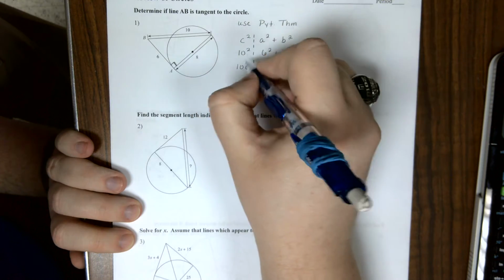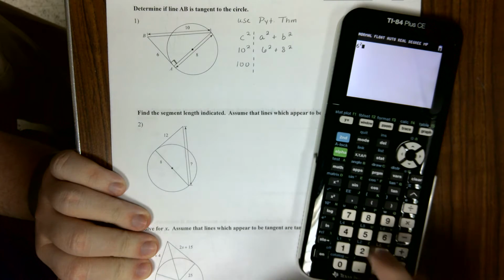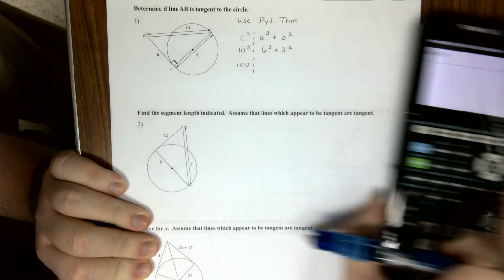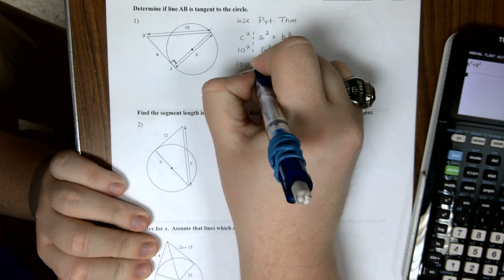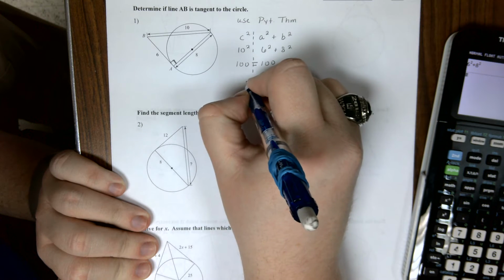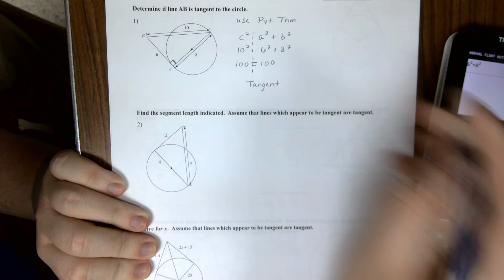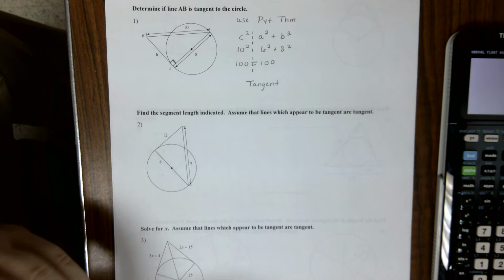The other ones are 6 and 8. And then we type all this in. Hey, look at that. These are equal, which means it is tangent. If they were not equal, we would say not tangent.